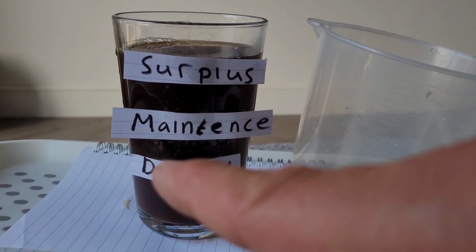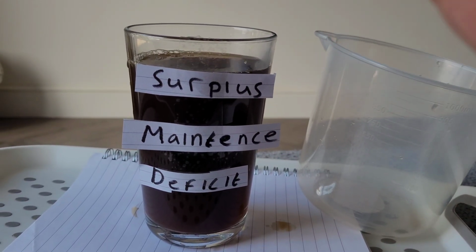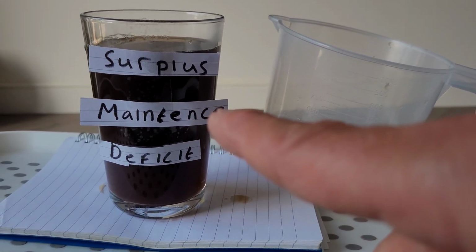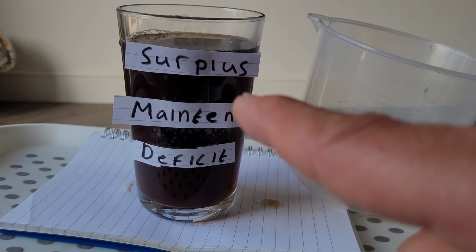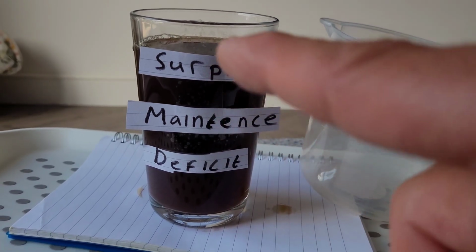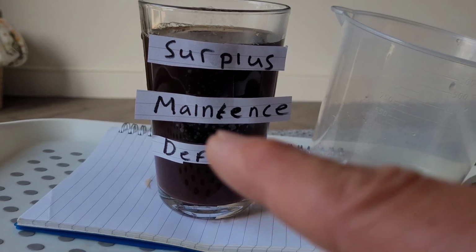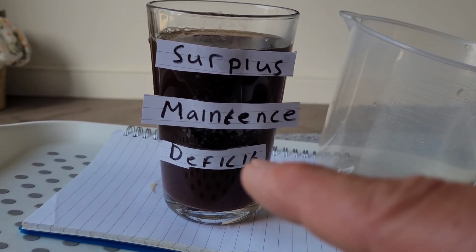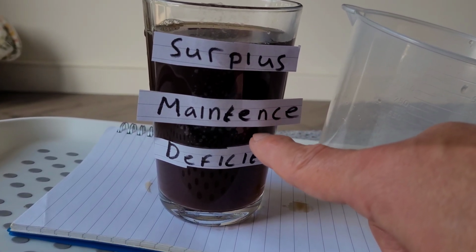So really, this is what I'm showing you. Very simply, very straightforward. This is your maintenance. This is your deficit if you eat less. This is your surplus if you eat too much. And that can go way up. And obviously if you're in a deficit, unless you starve yourself, then it'll be nothing. But you want a maintainable deficit. So you want to be at maintenance, but you want to be around here.